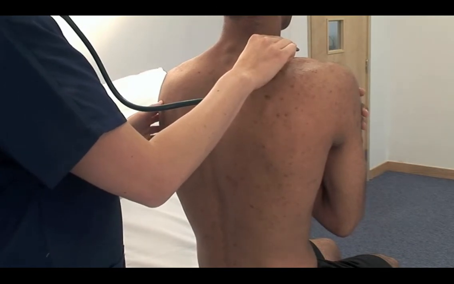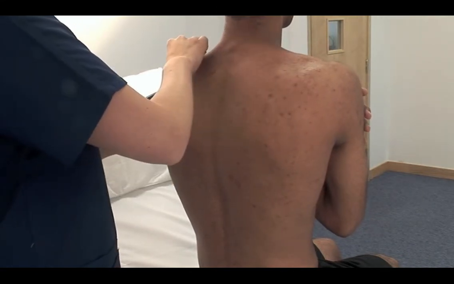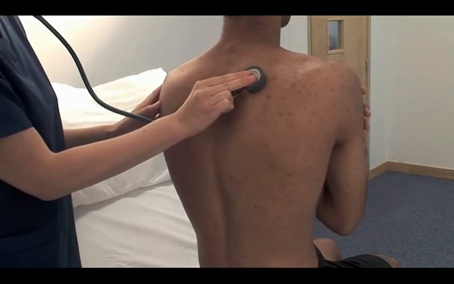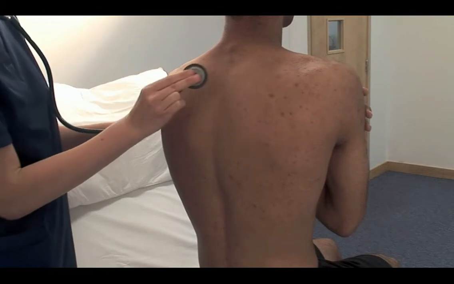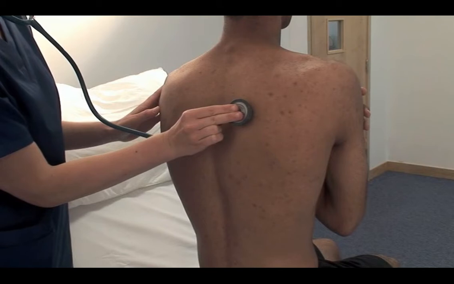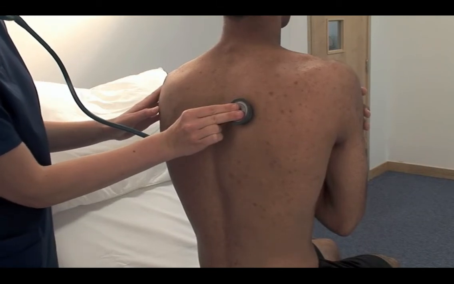We have already discussed how increased vocal resonance can demonstrate sound transmission through consolidated lung. The other added sound that you are likely to come across during normal auscultation is a pleural friction rub.